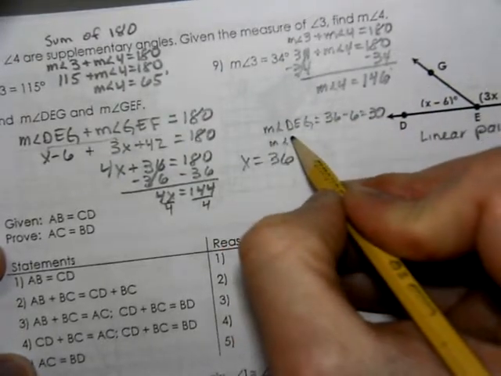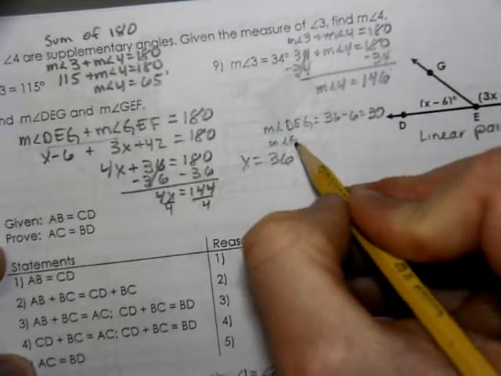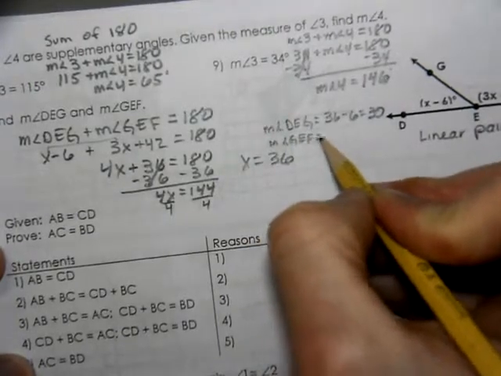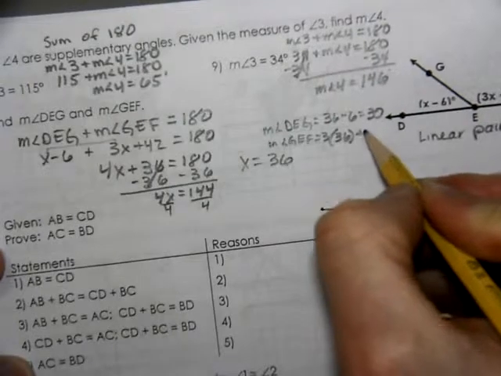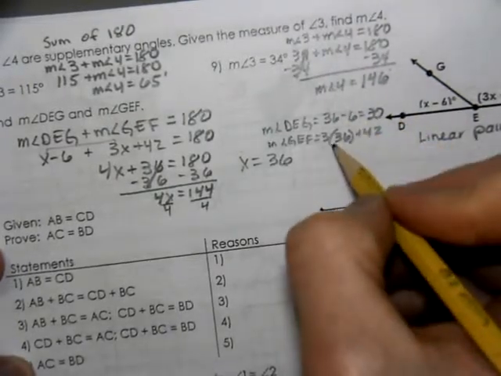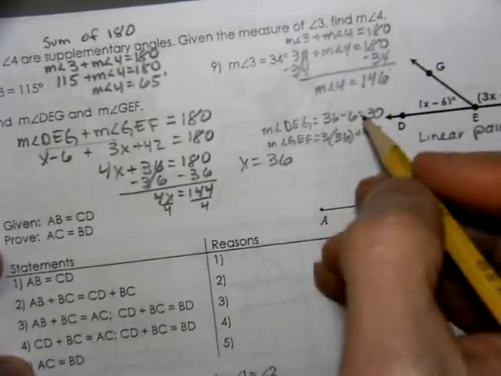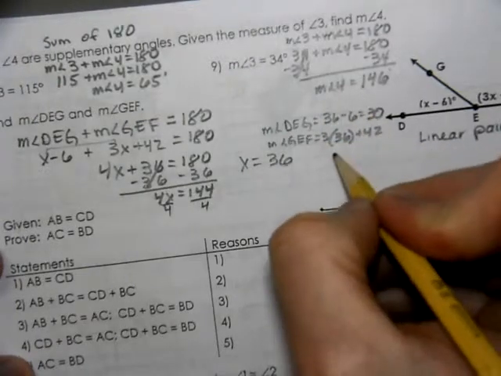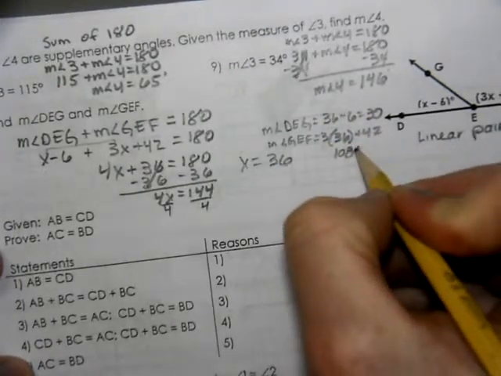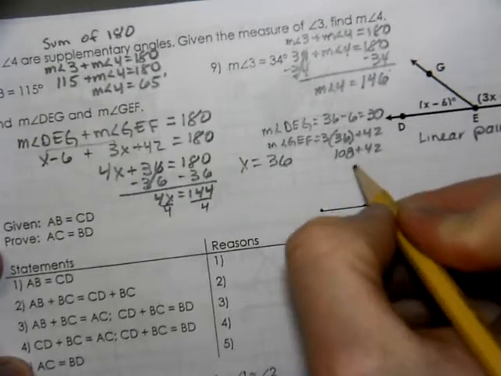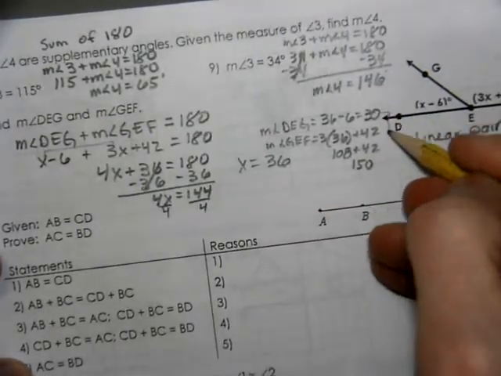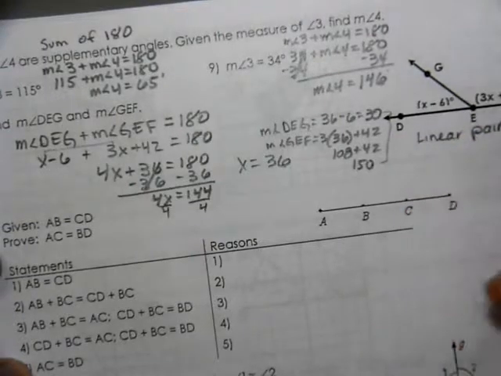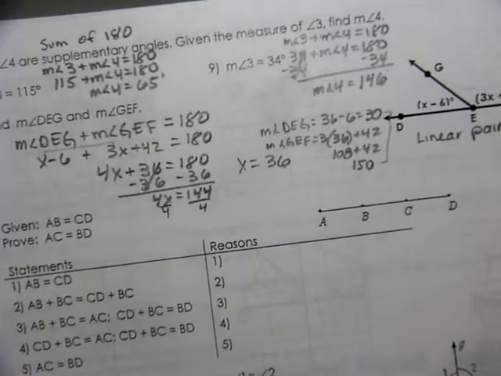The measurement of angle GEF is going to be 3 times 36 plus 42 more. So 3 times 36 is 108. 108 and 42 is 150. So does 30 and 150 add up to 180? Why, yes it does.